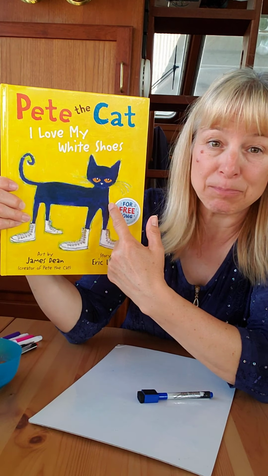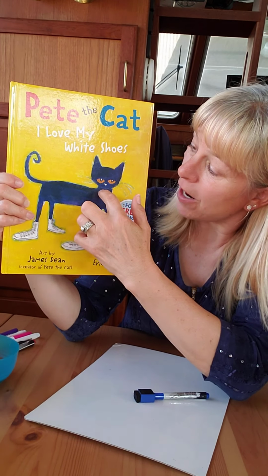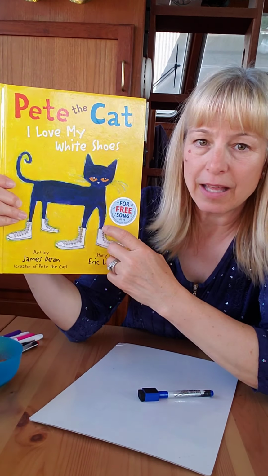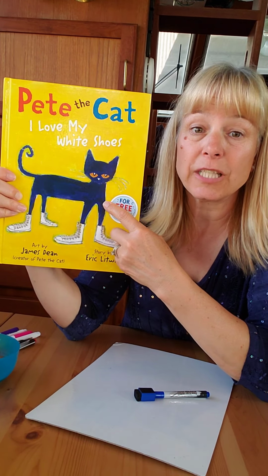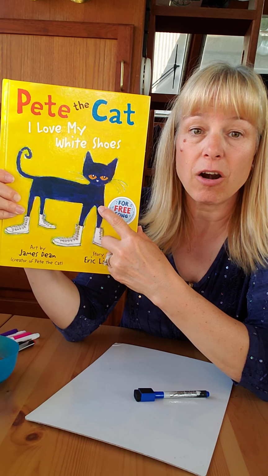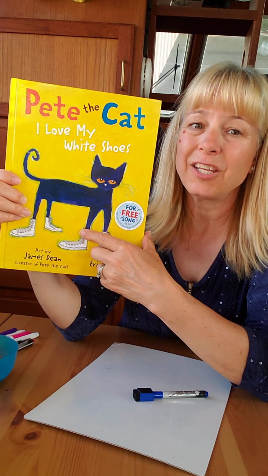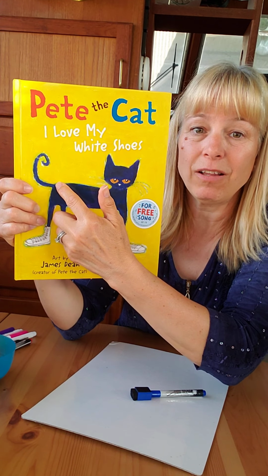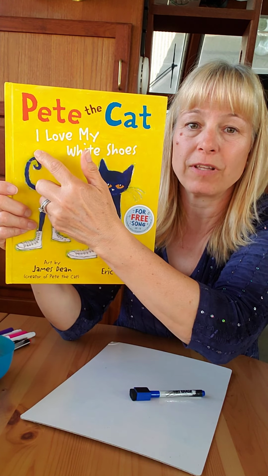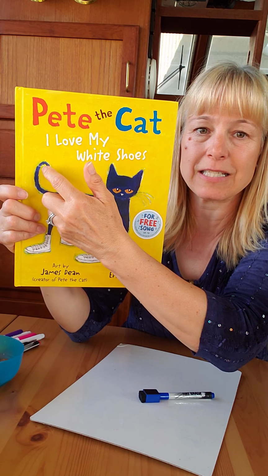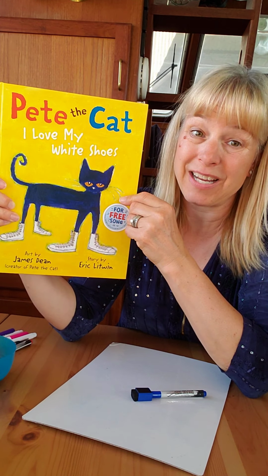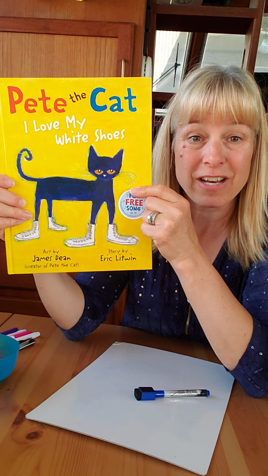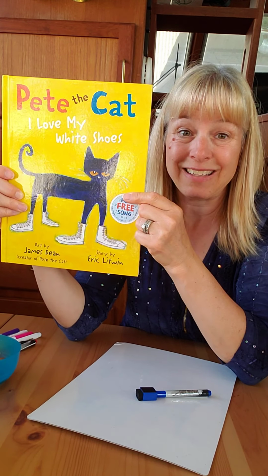Take a look at Pete's body here. His body is like a big rectangle. And check out this, his legs are straight lines down. You guys can draw straight lines. And then his tail is a curve that curls up in on itself. I know you guys can draw curves. So let's get started on drawing Pete the cat.